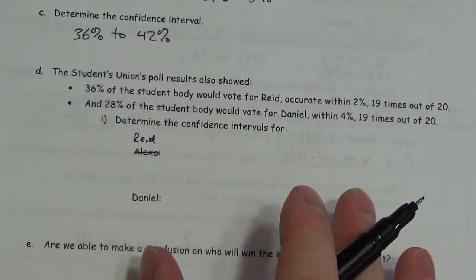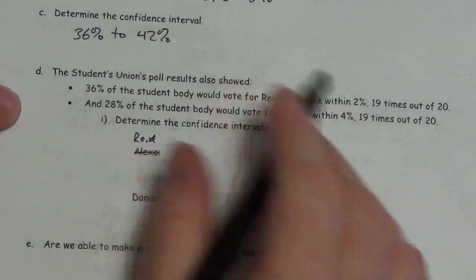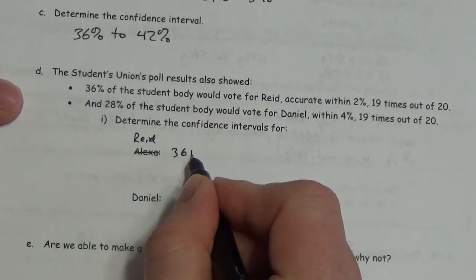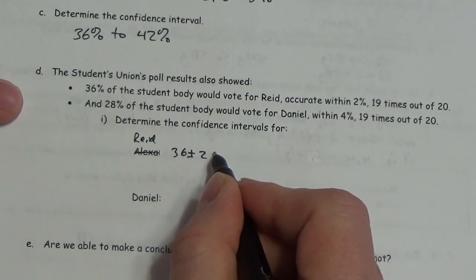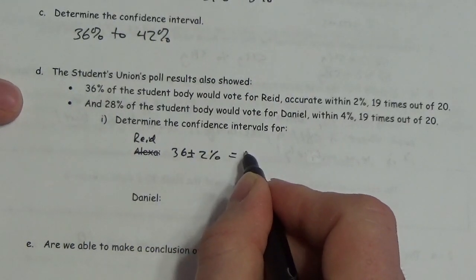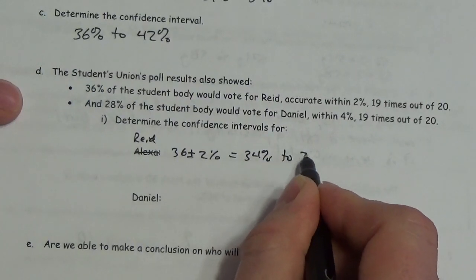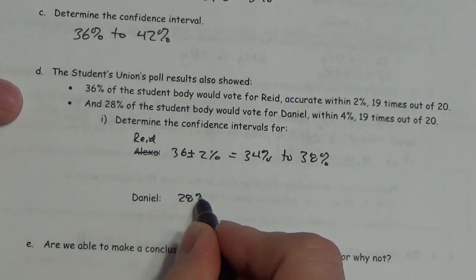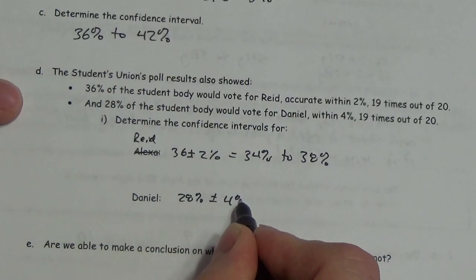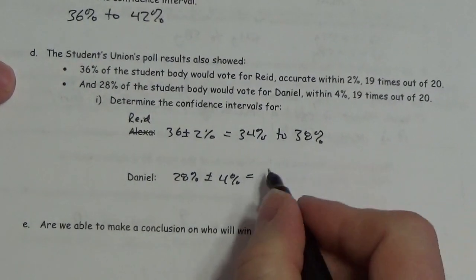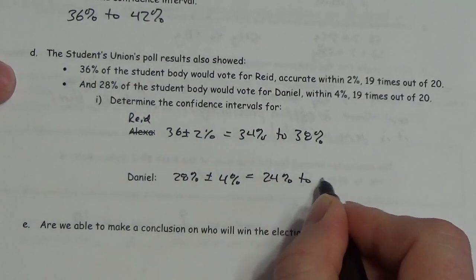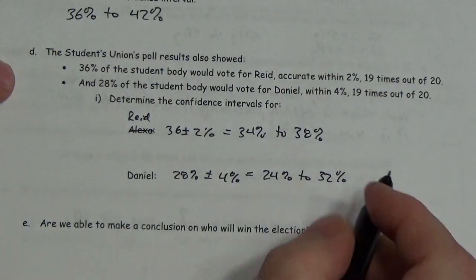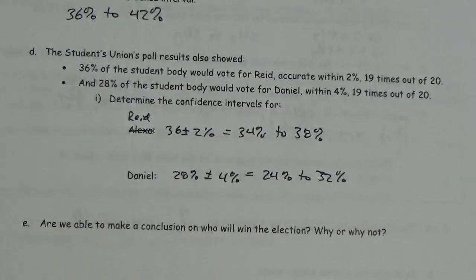So for Reed, the confidence interval, in this case, they're all 95%, is going to be 36 plus or minus 2%. So this is going to be 34% to 38%. And for Daniel, it was 28% plus or minus 4%. So the low end there we're going to subtract, so 24% to 32%. Okay? So those are our intervals for each of these students here.